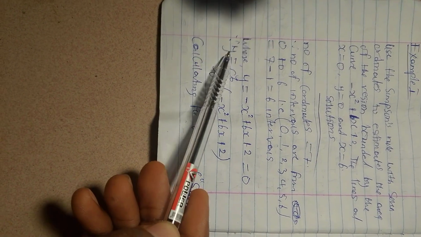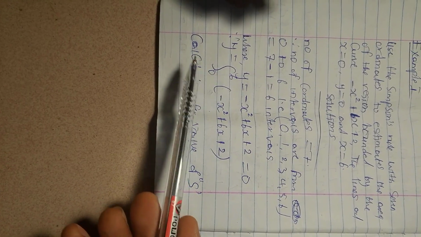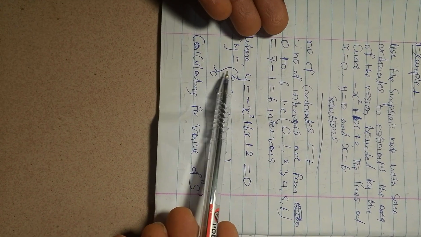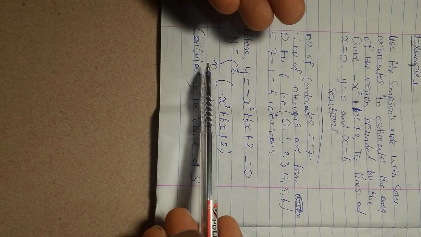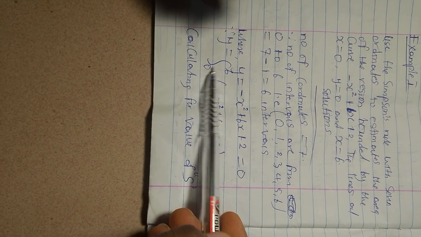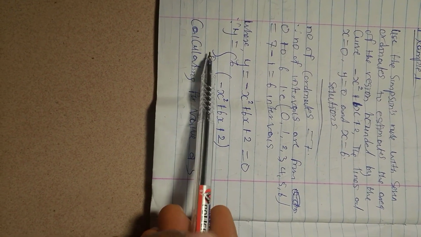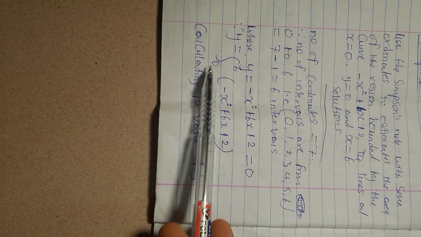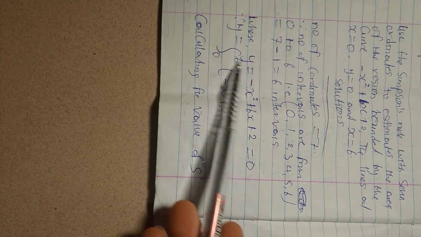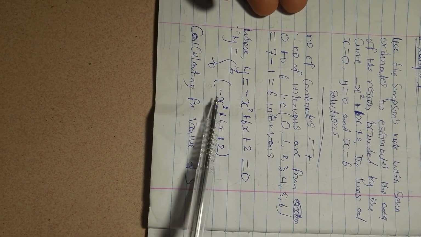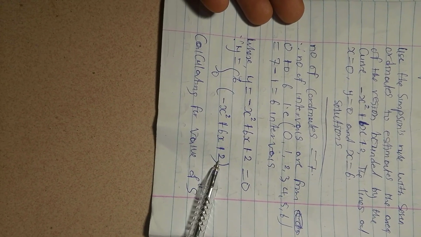And also we have y equal to the integral from the lower limit to the upper limit. The values of x are 0 and 6, so the value of x in the lower limit is 0, and the value of x in the upper limit is 6, of minus x squared plus 6x plus 2.